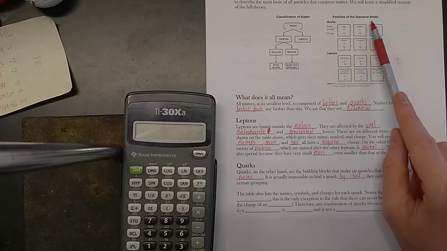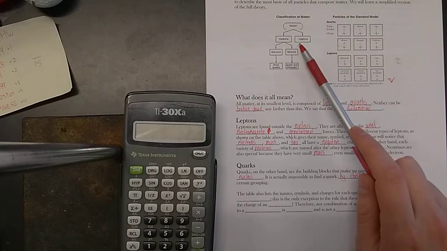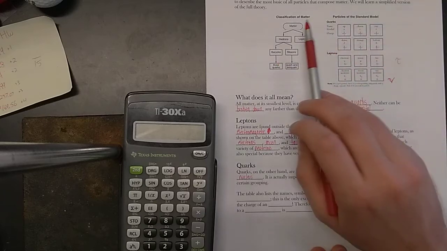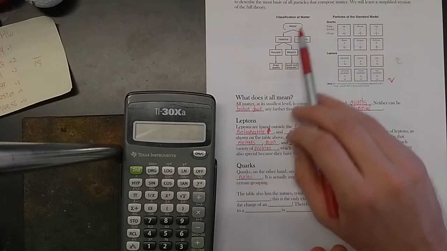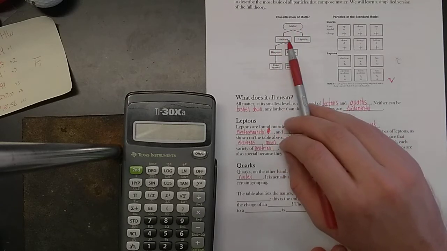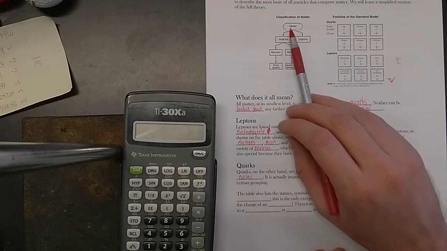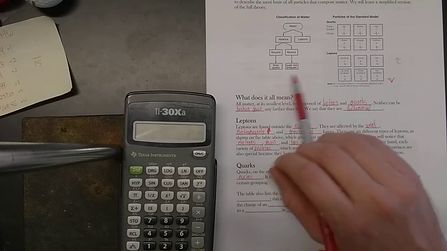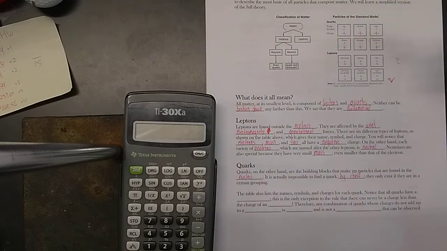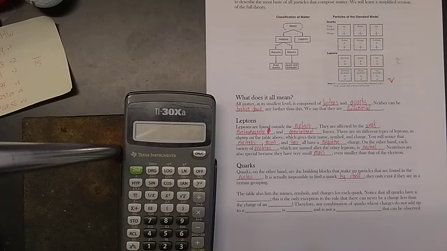The particles of the Standard Model chart lists all of the quarks up here. And by the way, I want to talk about classification of matter real quick. We see that all matter is broken up into quarks and leptons. So we start up here with matter. We follow the arrows down. The farthest down this arrow goes is leptons. That means they're fundamental. The farthest down this set of arrows goes is into quarks and antiquarks. And I'll talk about what that means in a second. But that means that all matter can be broken down into quarks and leptons. It just so happens that leptons, they're just leptons. You can't build them into anything. Quarks can be built into some other categories of matter.